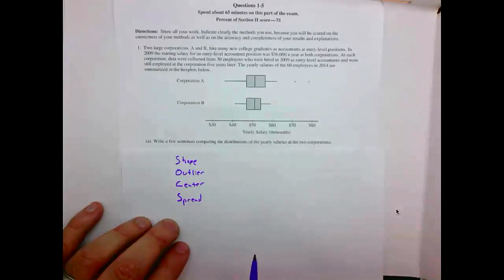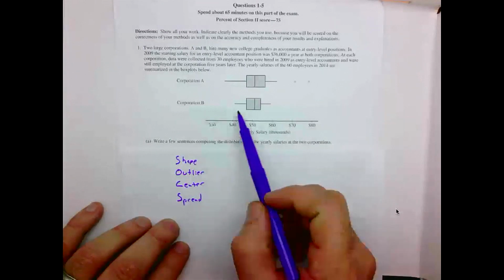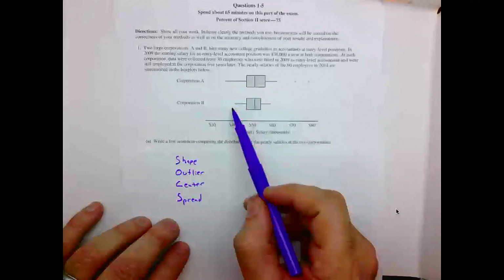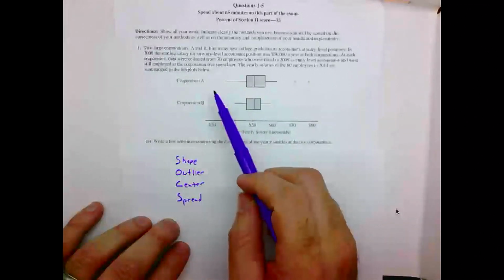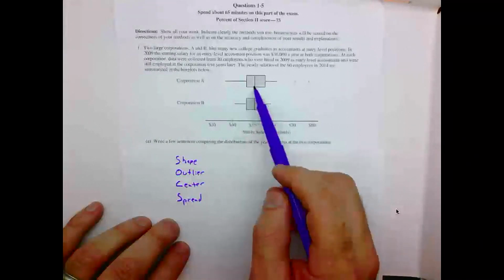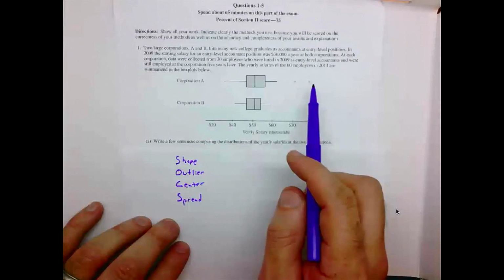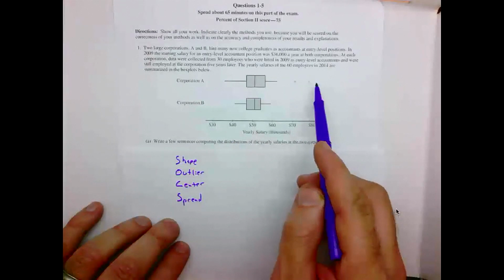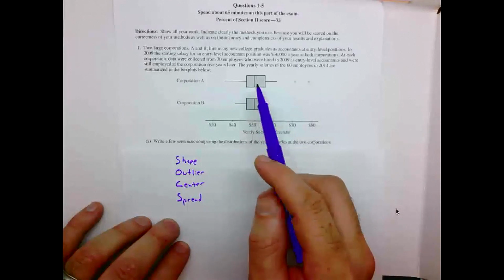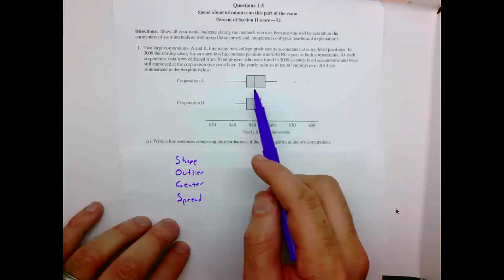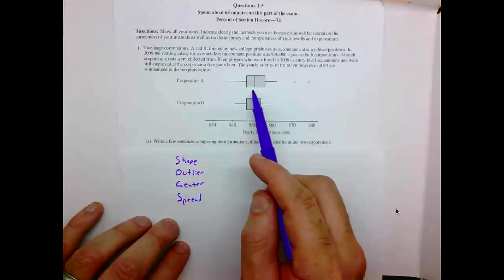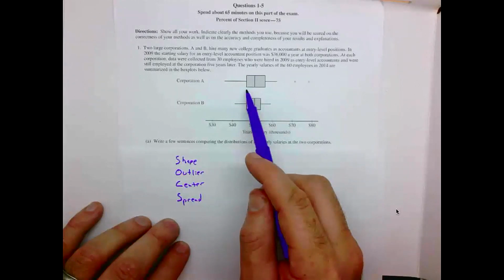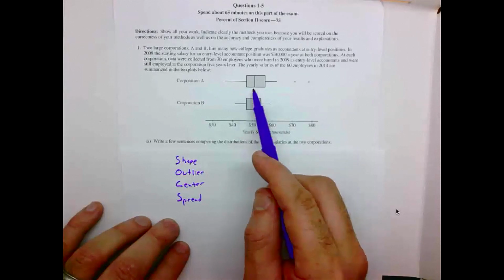Well, the shape. Corporation B, you can plainly see is fairly symmetric. Corporation A, a box plot is a blunt instrument for describing the shape, but you might call this right skewed. However, it's probably closer to symmetric. You can see that the length from Q1 to the median and from the median to Q3 is close to the same.